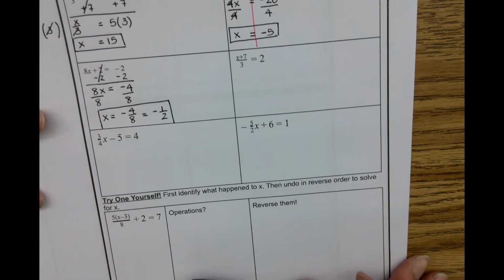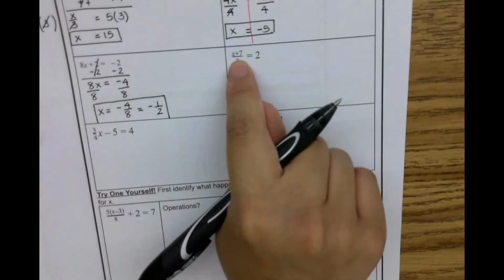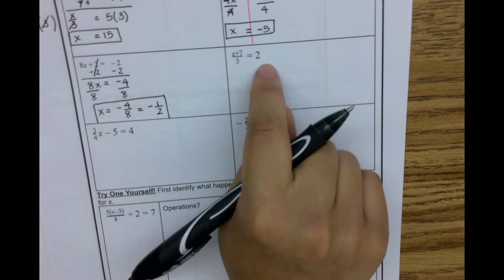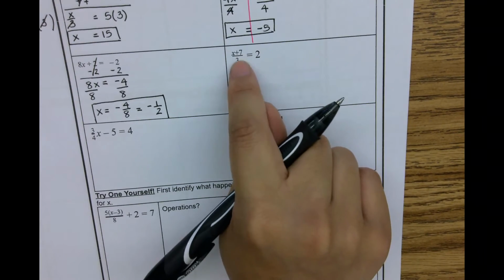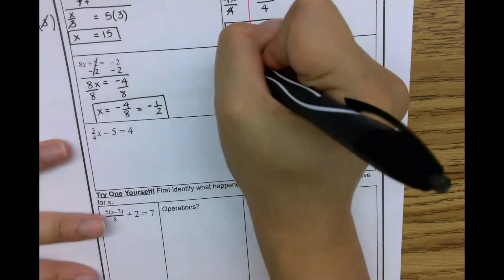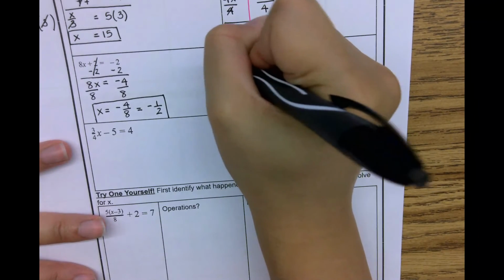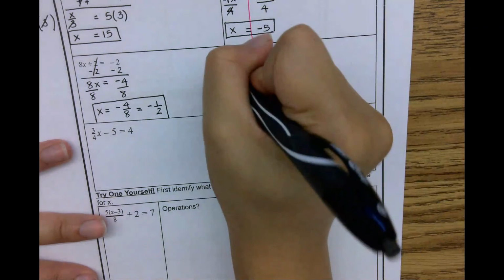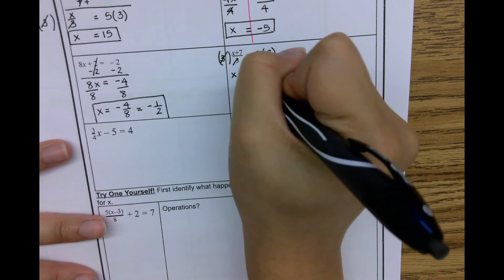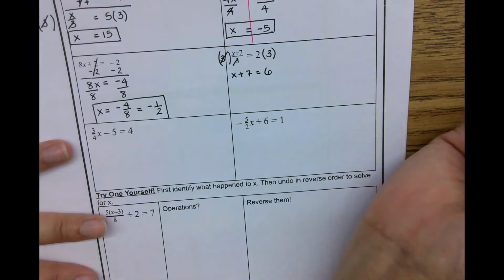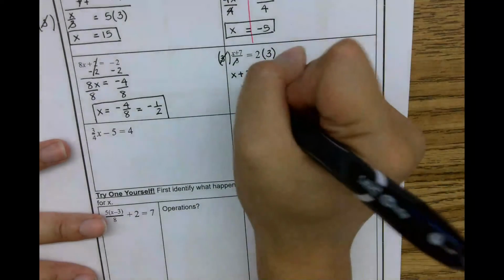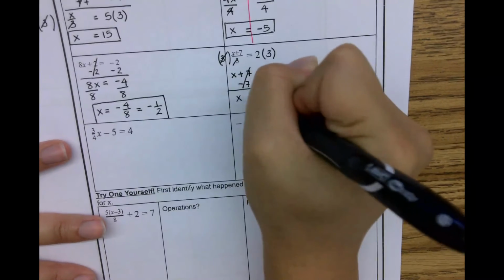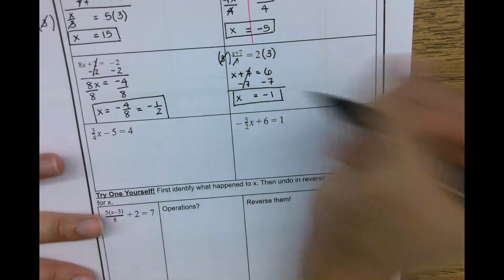Then here, let's do the next one. So this is x plus 7 divided by 3 equals 2. So I'm going to get rid of that divide by 3 first. I'm going to multiply by 3. And again, what you do to one side, you have to do to the other. This cancels, leaving me with x plus 7 equals 2 times 3, which is 6. Then the opposite of plus 7 is minus 7. This leaves me with x equals negative 1. Woo!